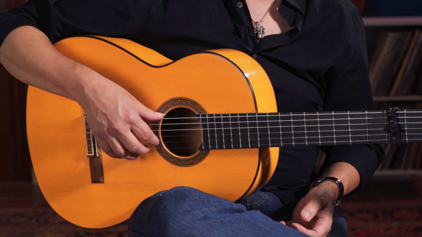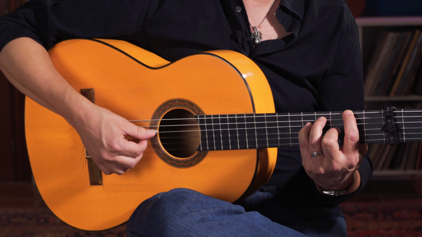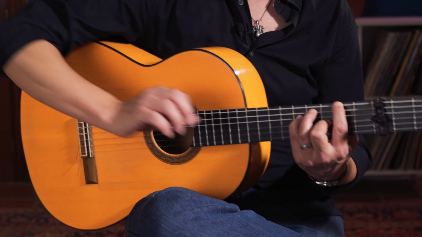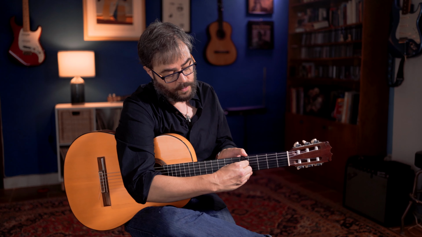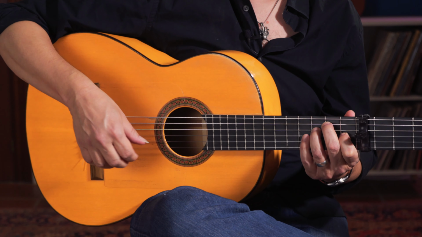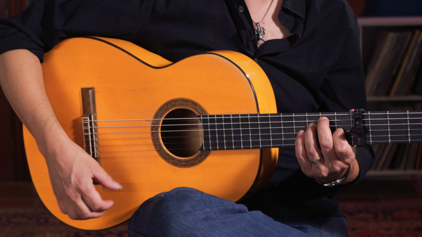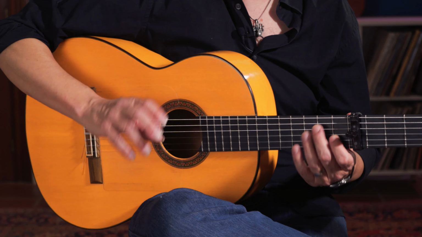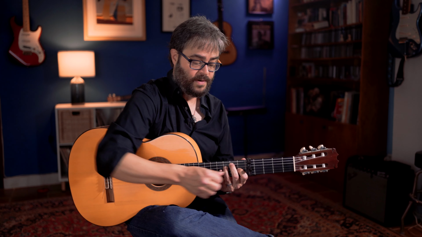So these two notes are open here, but they play a very different role than the open strings do here. These two strings are open here, but it sounds very different. If we analyze these chords, and I'm trying to avoid talking about theory in this video, we would see that the notes that we're adding to the chords are different notes. And so they give you a different sound if you're playing this.